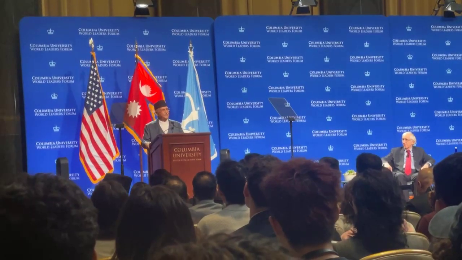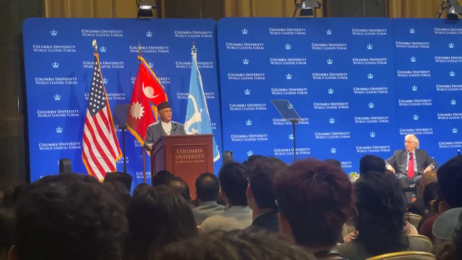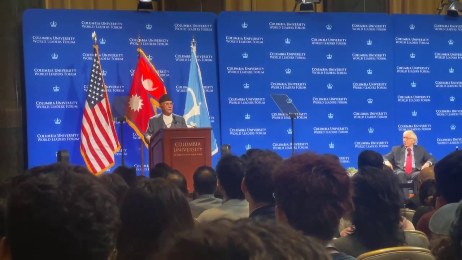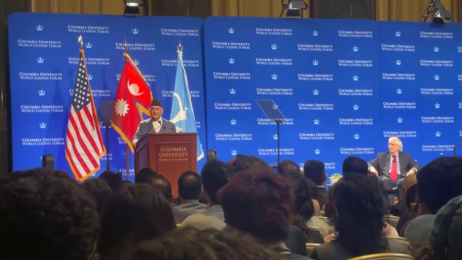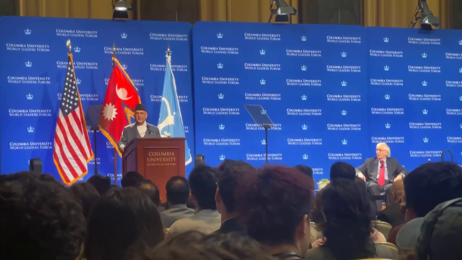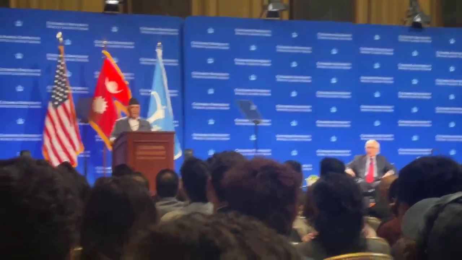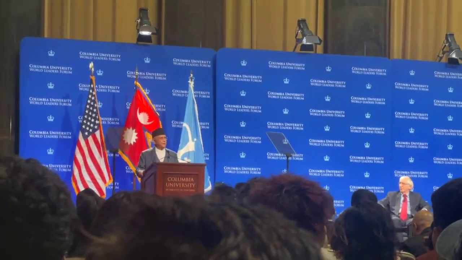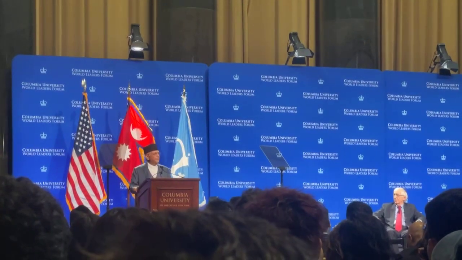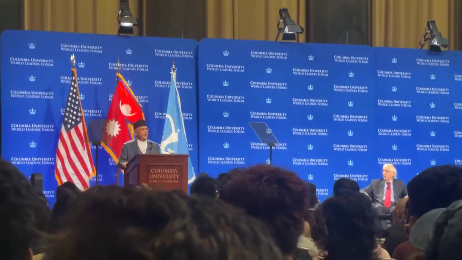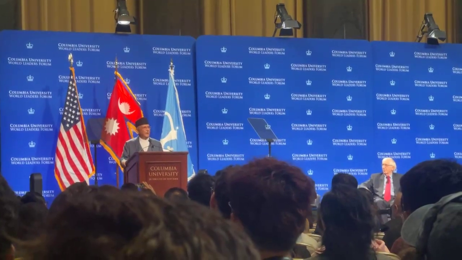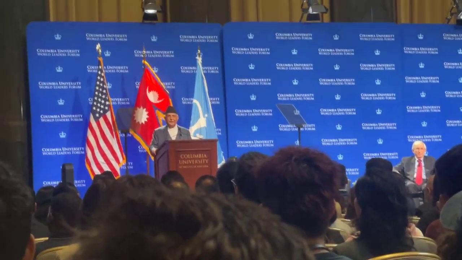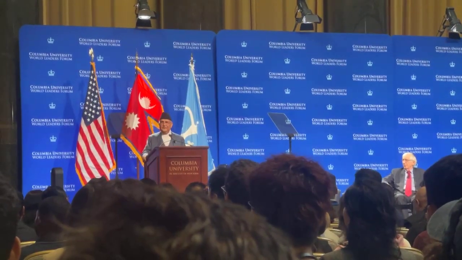The Constitution of 1990 established Nepal as a constitutional monarchy with a multi-party democratic system and enshrined fundamental rights such as freedom of speech, assembly and association. But unfortunately, before democracy had taken root, the country plunged into conflict. A decade-long armed violence launched by Maoists resulted in the tragic loss of over 17,000 lives.